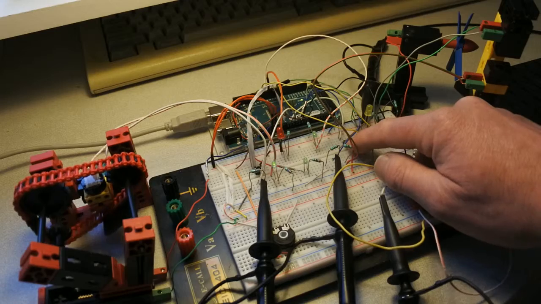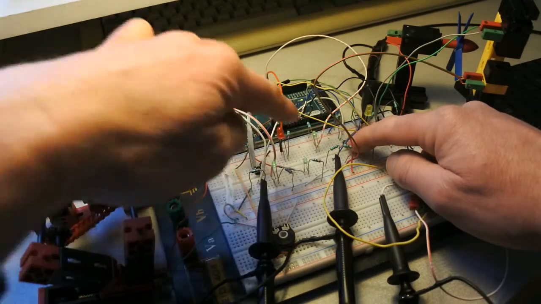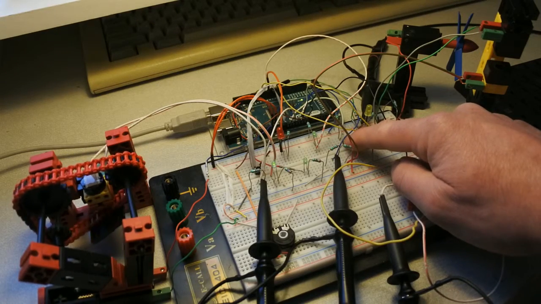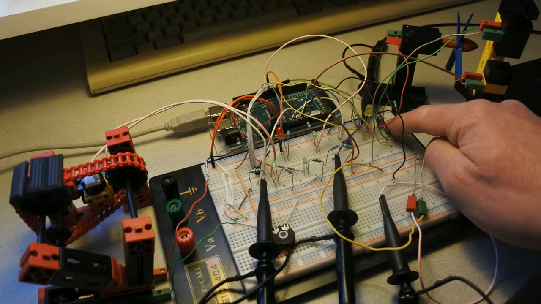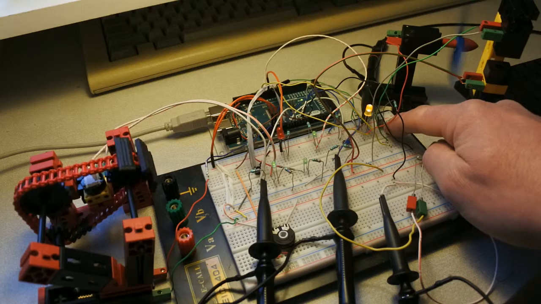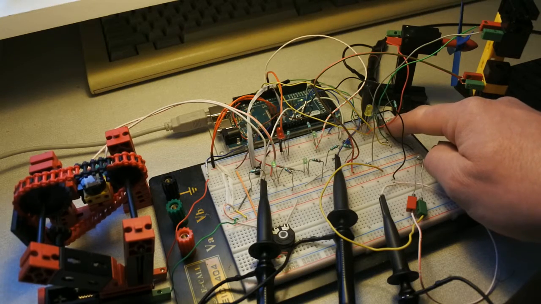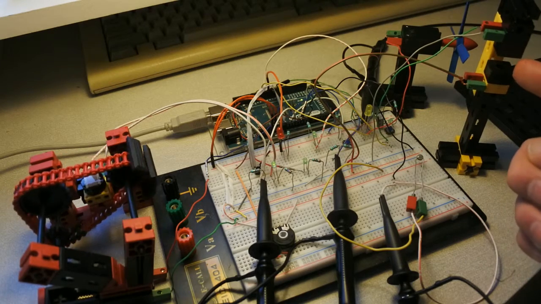And this button gives an effect for this LED. And once again, this one is showing that the motor works. Now I should make this one work as well.